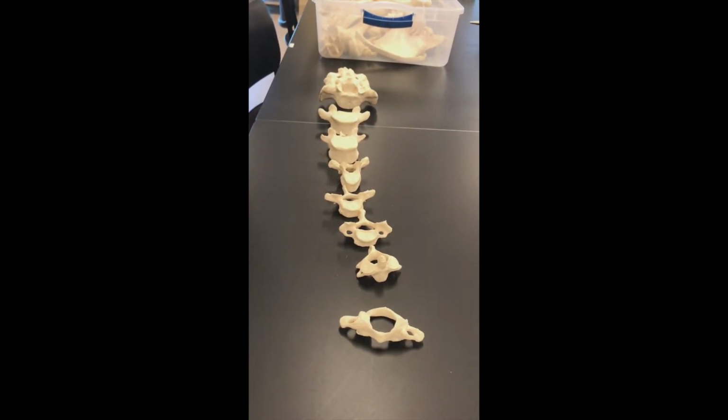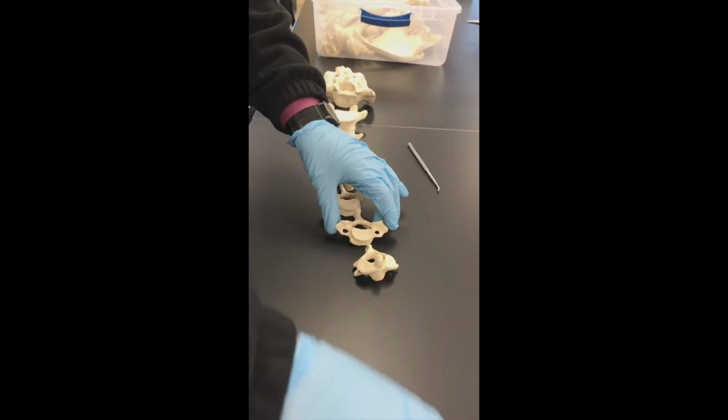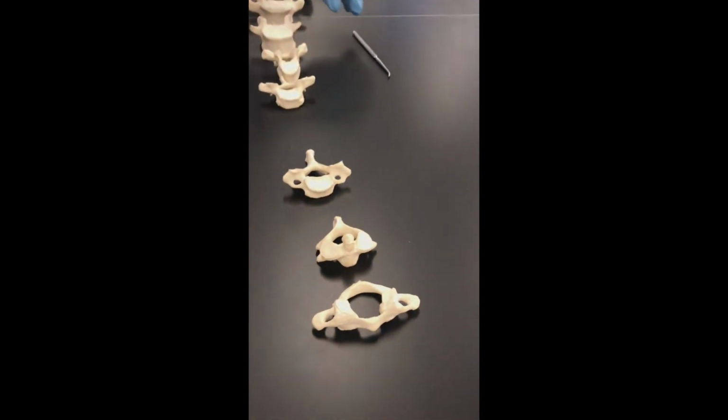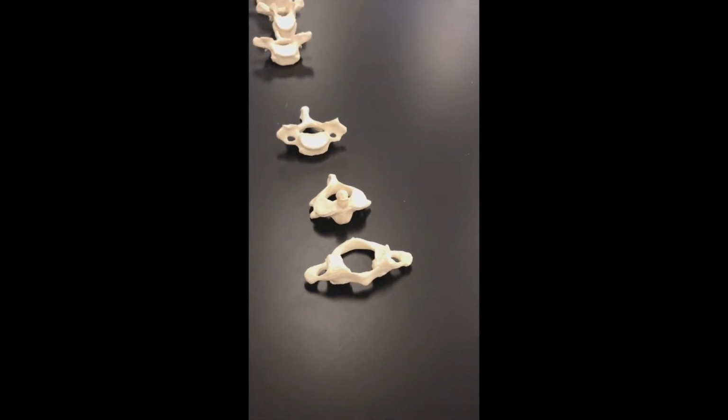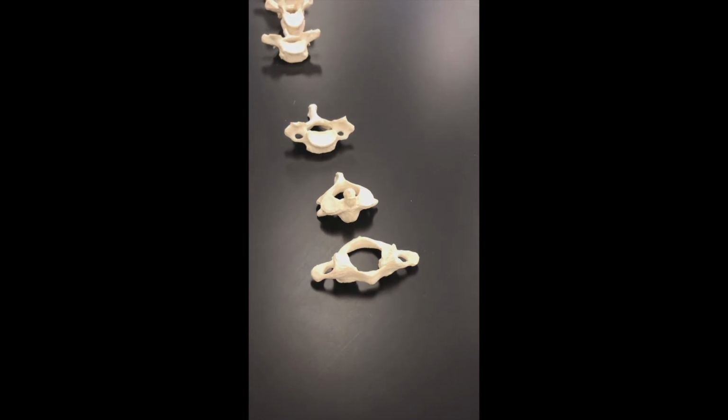So the first vertebra we're going to see is going to be the cervical. So the cervical is going to have defined features. You have 7 of those.